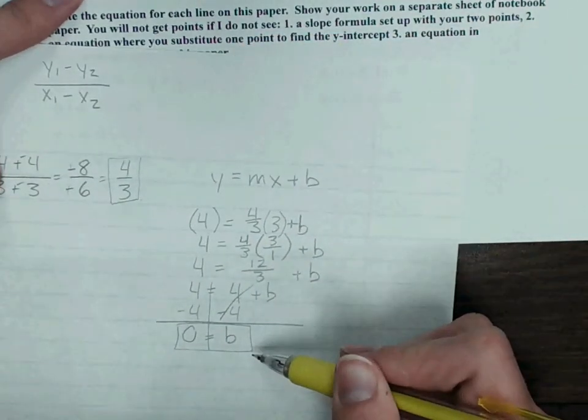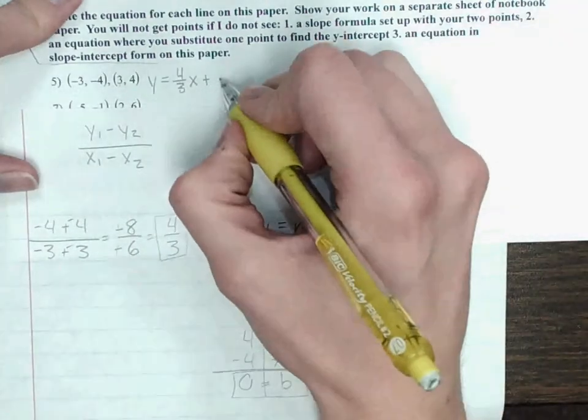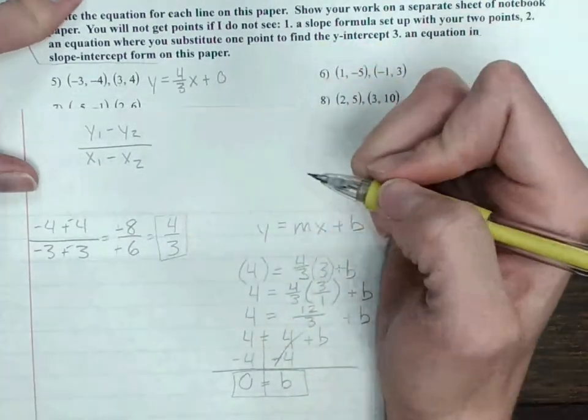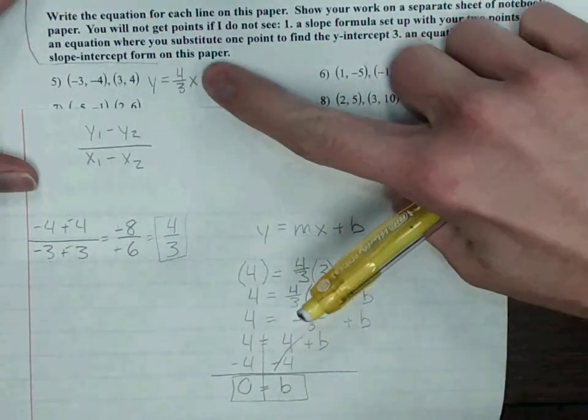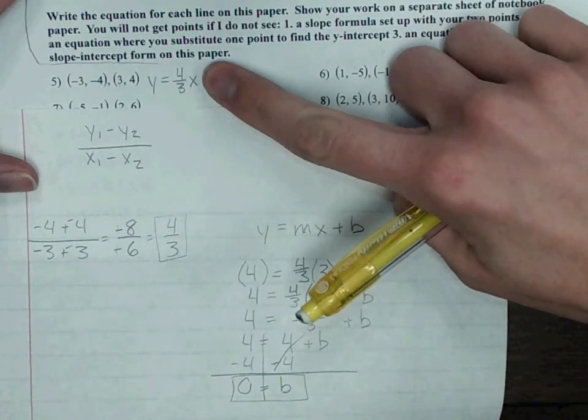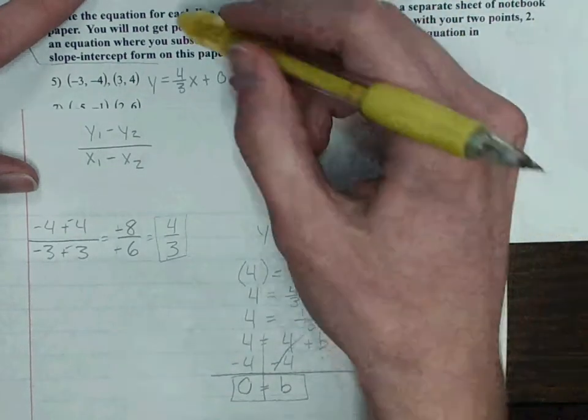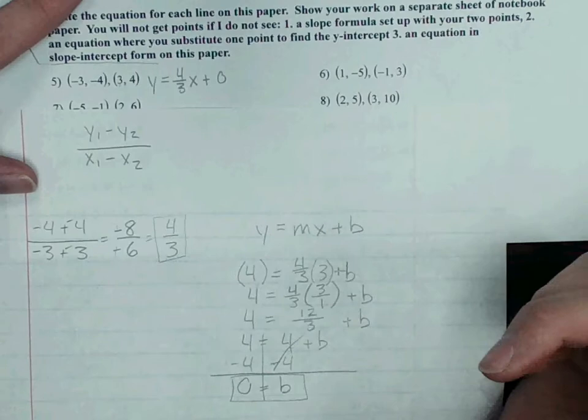I got 0 for my y-intercept, so I could put plus b or plus 0, or if you would like to just leave it like that, that's fine too. I'm going to just leave it like that.